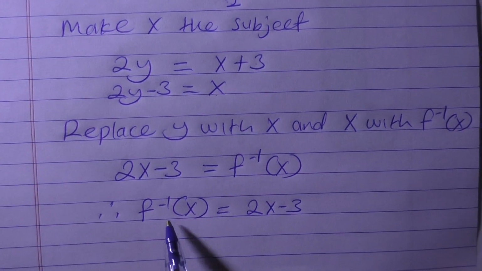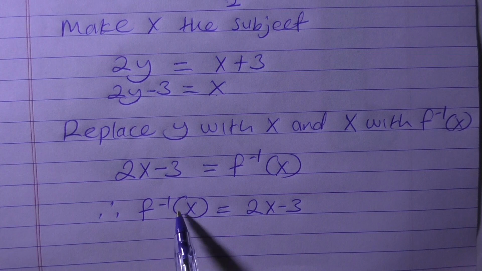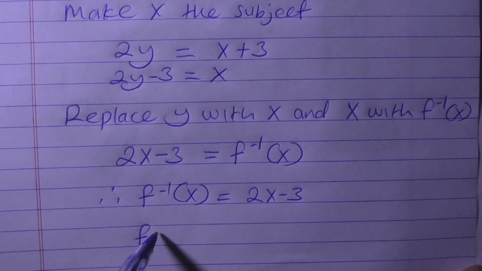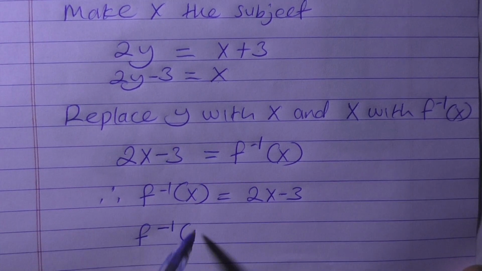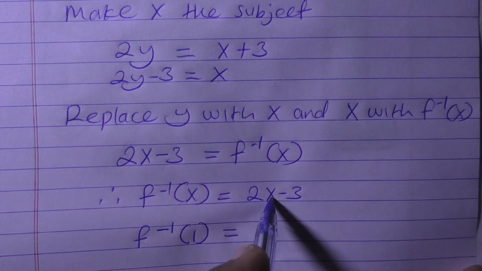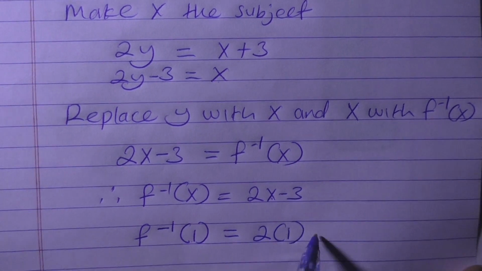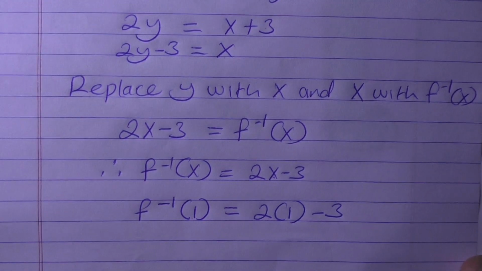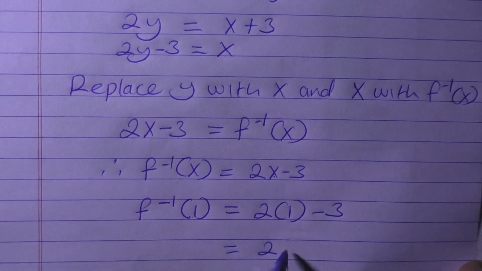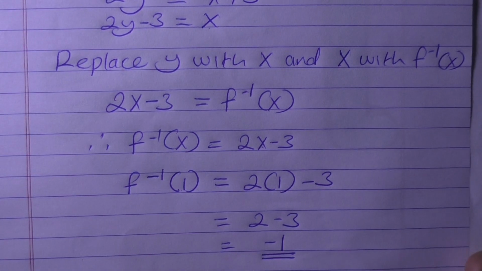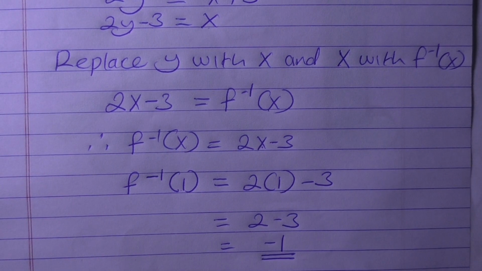Now, after getting the general function of the inverse, we remember our question is asking for f inverse of 1. So where there is x is where we shall write 1, that is to say 2 into 1 minus 3, which gives us 2 minus 3, hence ending up with a negative 1. So that is how we deal with the inverse of a function.